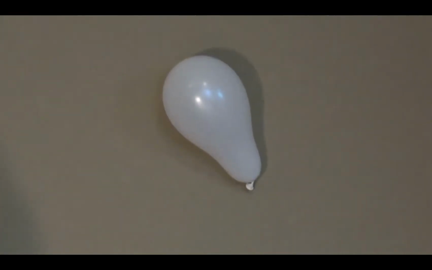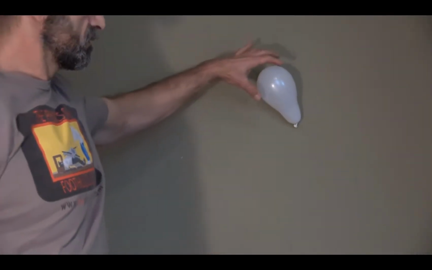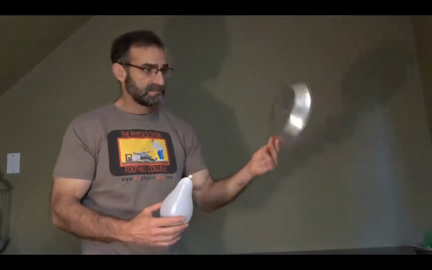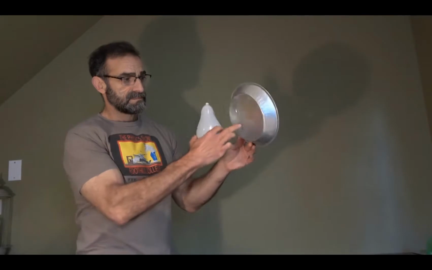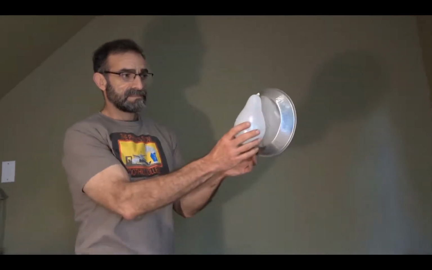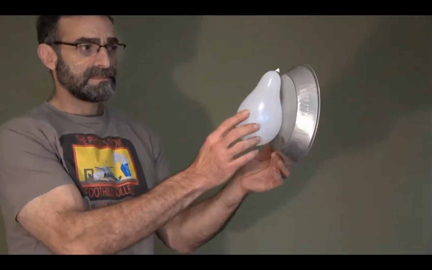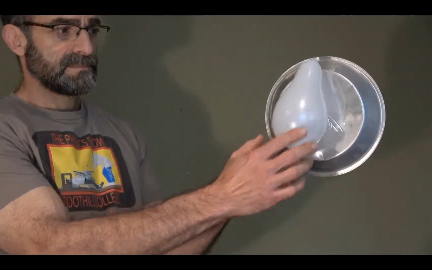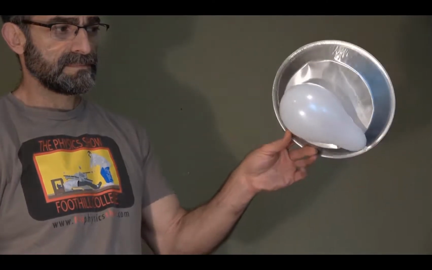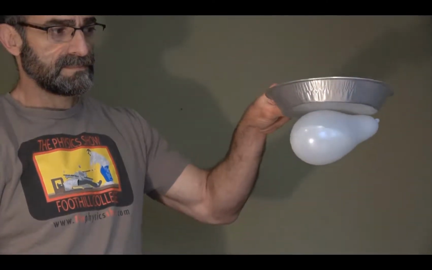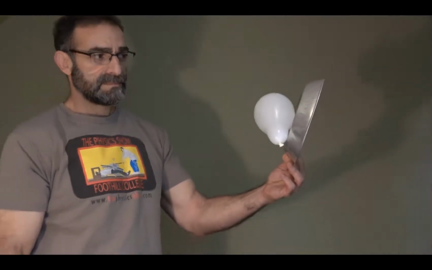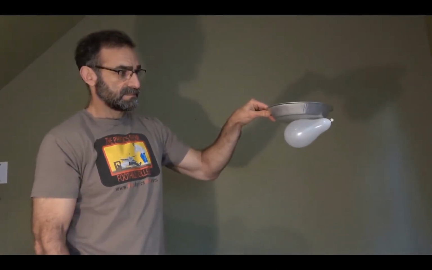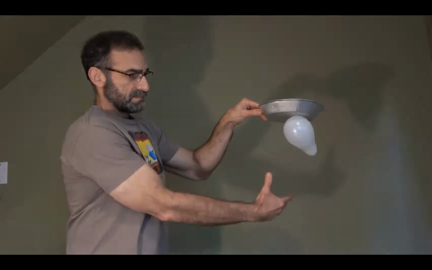As you probably knew, the balloon sticks to the wall. Now I'm going to take the balloon and hold it up to this aluminum pie plate. That's an electrical conductor. Pause the video and predict what's going to happen when I let go of that balloon. That electrically charged balloon is attracted to the conductive pie plate. It was also attracted to the insulating wall. The charged balloon is attracted to the conductor and the insulator.